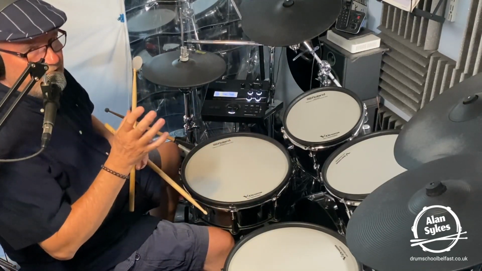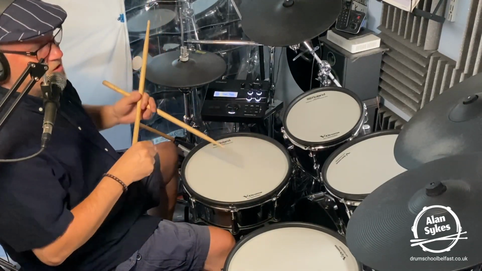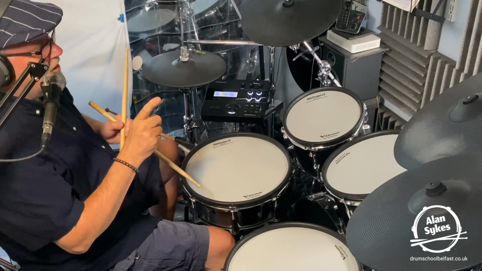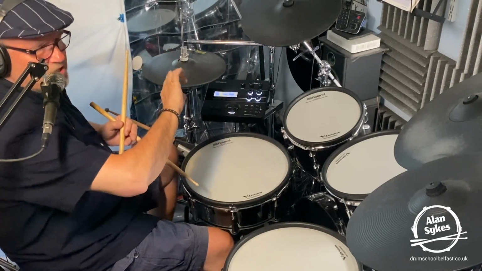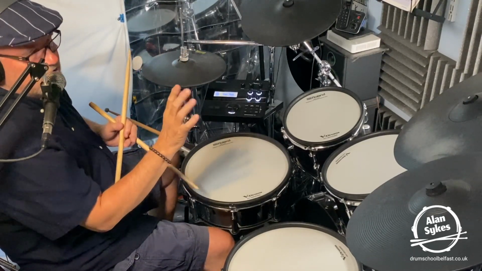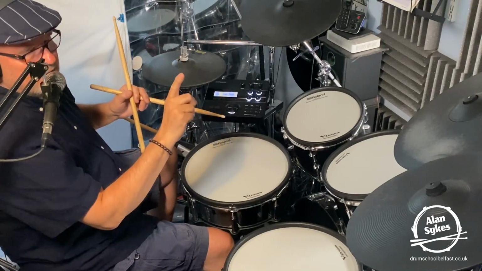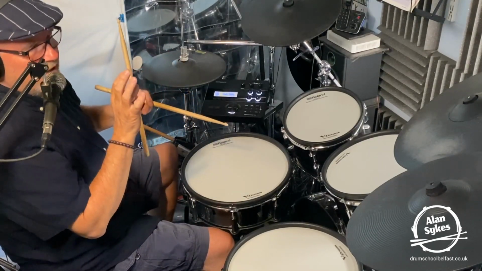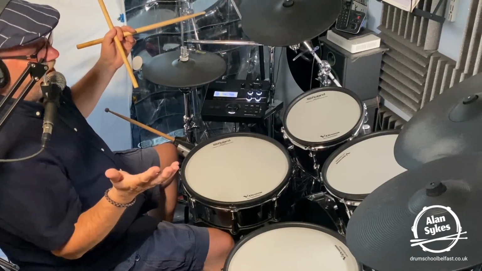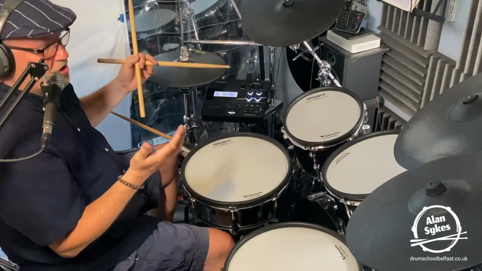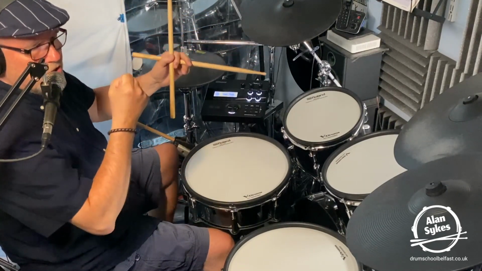All right, so those 16th note triplets between the toms and the bass drum. If you're working on this, I think section 2 straddles, let's use that word, straddles into section 3. The whole thing is fast and furious anyway, so you do need to slow this down.